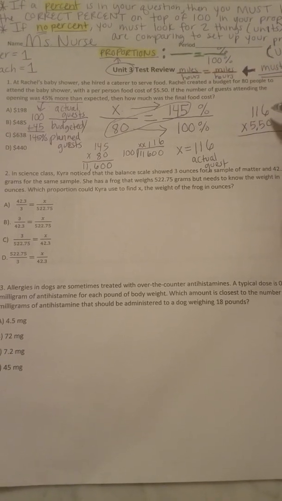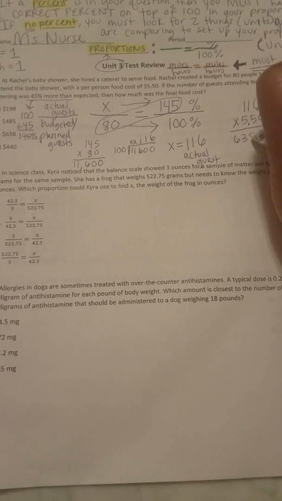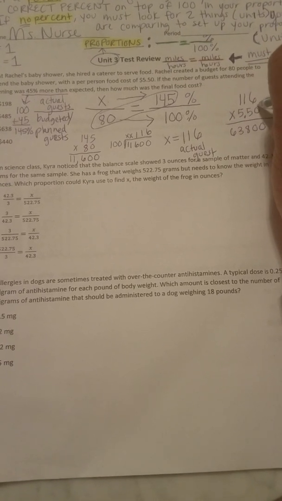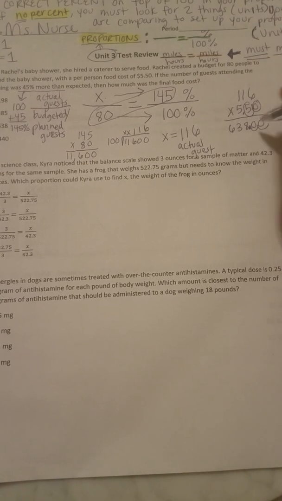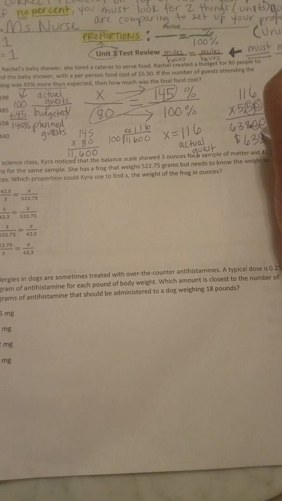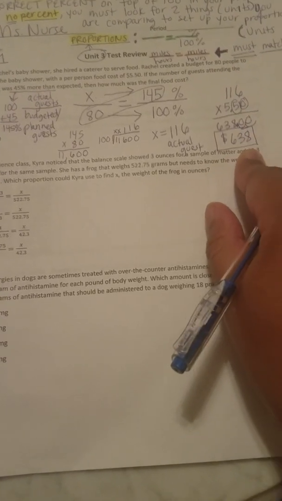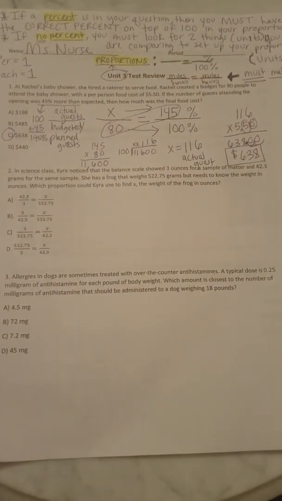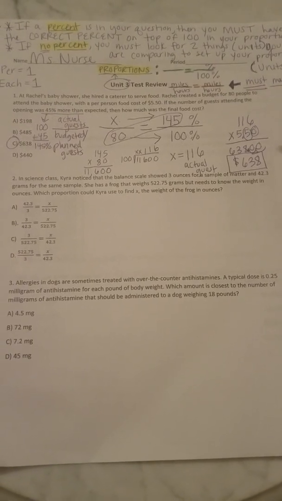And your answer will be, you have two numbers behind the decimal, so you're going to have two numbers behind the decimal in your answer. And so your answer will be $638 was the cost for those people that actually attended the baby shower.